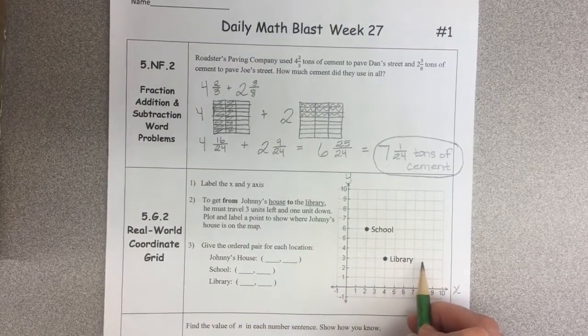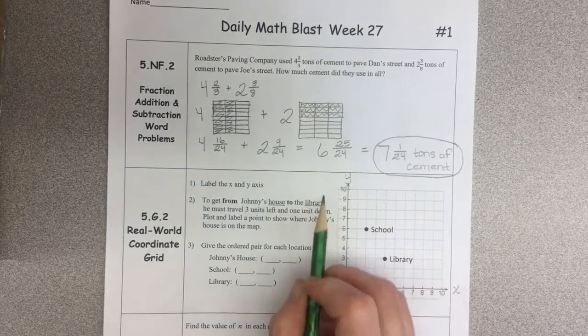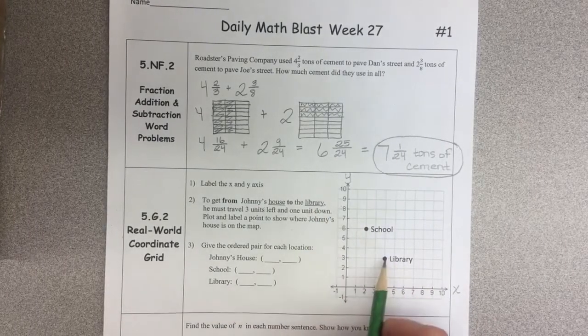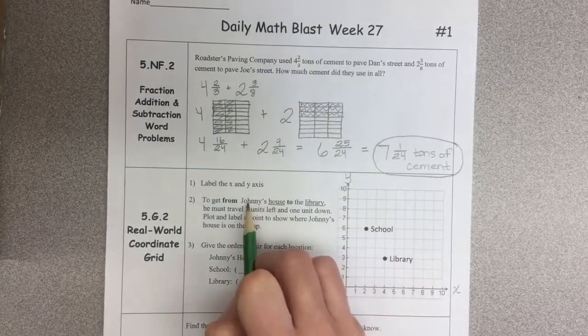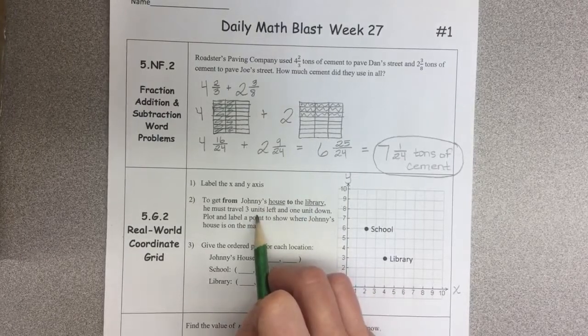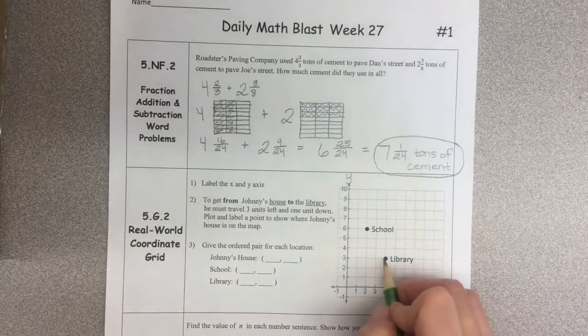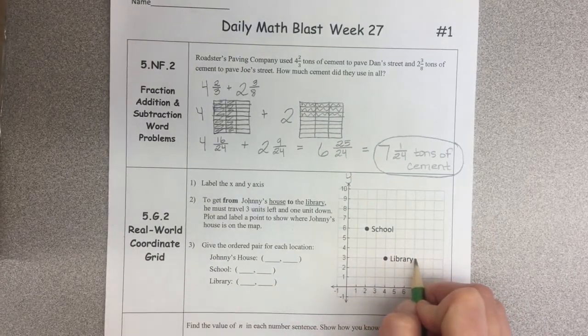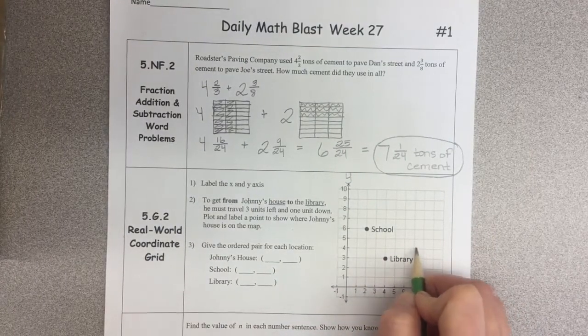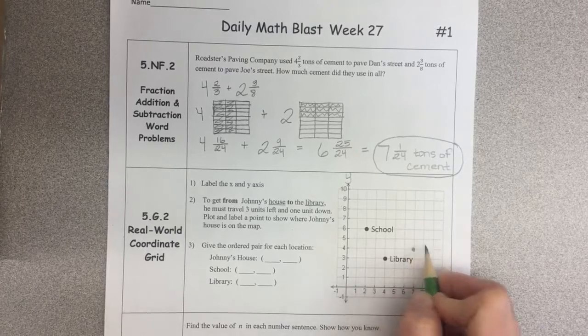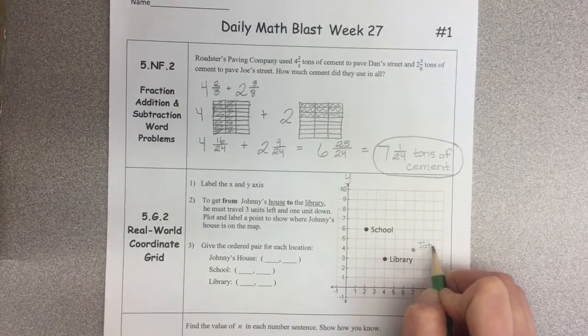Well, we don't have Johnny's house, but we do have the library. So working in reverse, to get from the library to Johnny's house, we will reverse our travel units here. Instead of 3 units to the left, we would go 3 units to the right. Instead of 1 unit down, we will go 1 unit up. Now, this would be Johnny's house.